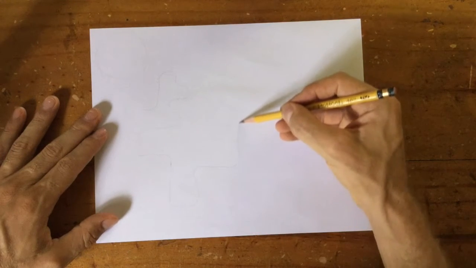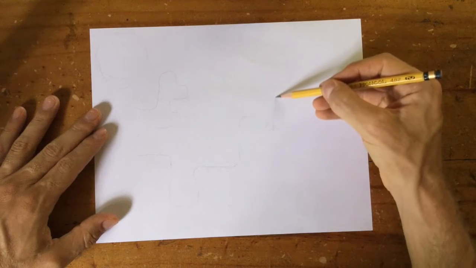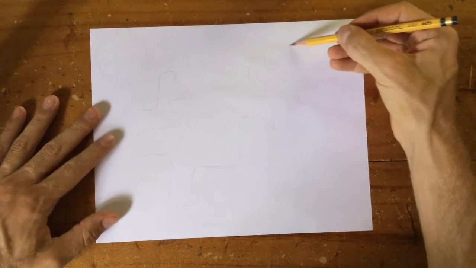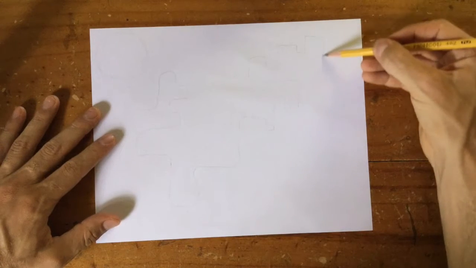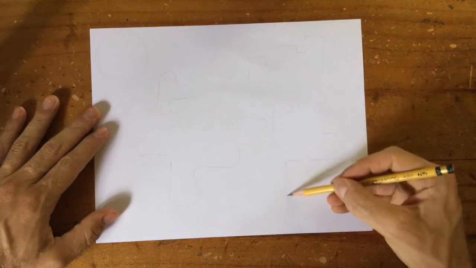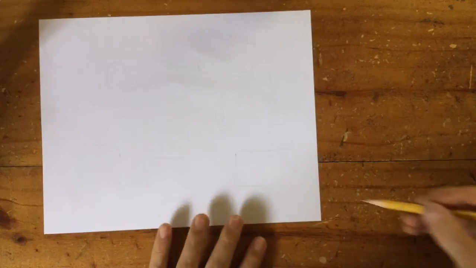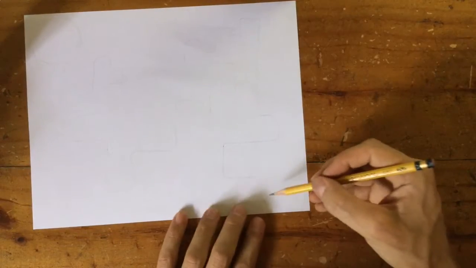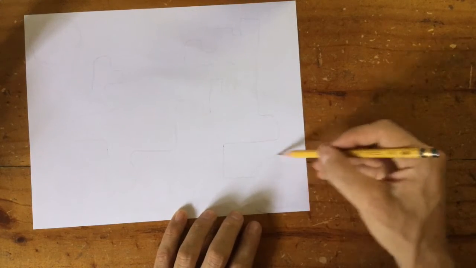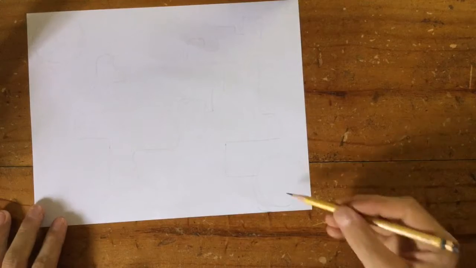Now I'm going to make this line quite complicated. I don't want my maze to be too easy. But I don't want to make it too hard either. Okay, so that's the exit of the maze.